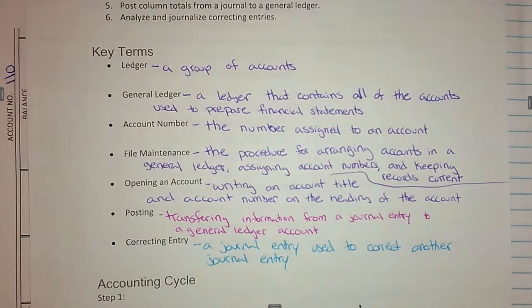So if we find the mistake after we have posted, we will have to create a new journal entry that will also get posted later on. Now you're essentially fixing the error by making a new transaction.